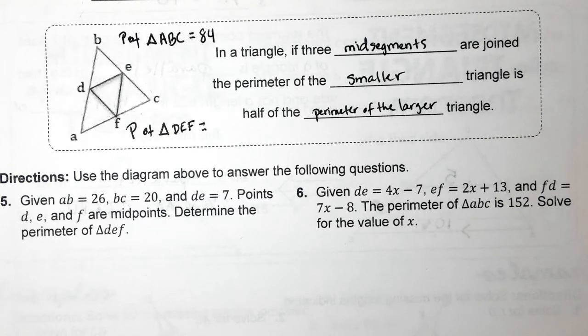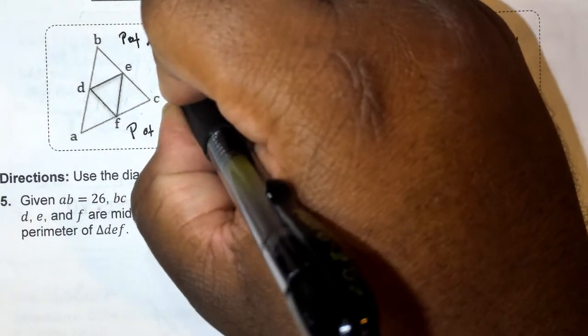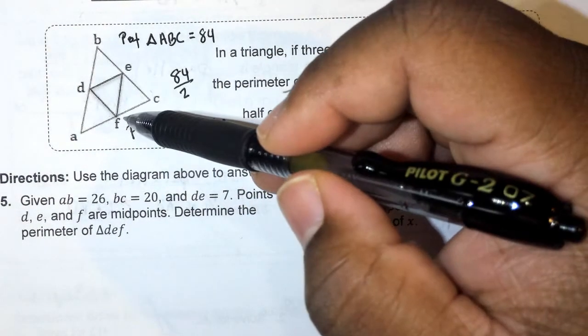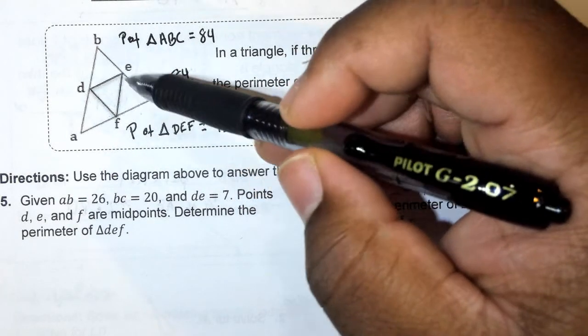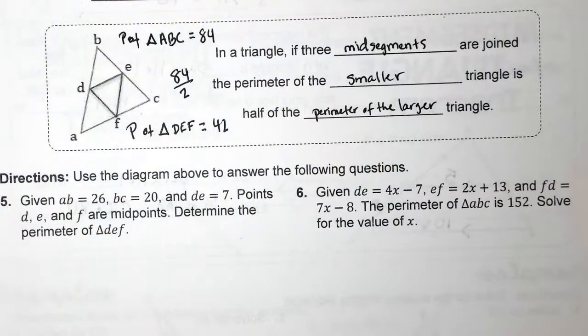A lot of y'all should be coming up with 42. And that's correct. 84 divided by 2. Cut it in half. If ABC is the big triangle, the small triangle created by the mid segments should be half of it. 42. That's the logic that goes behind these problems that we're about to do right now. If you can understand that, you'll understand what we're about to do in these problems right here.